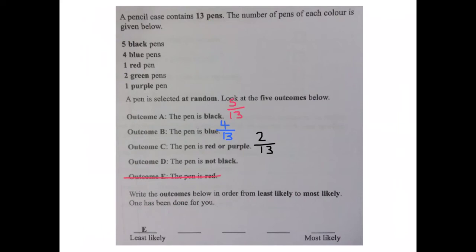And outcome D, again, we have 13 pens, and the probability that a black is not picked, well, if there are 5 black, it means there are 8 not black. So 8 chances in 13. Now that we've done all the working out, we can place the letters onto the probability line.